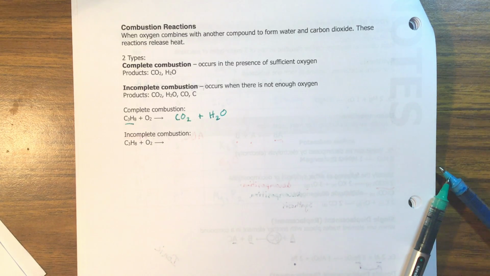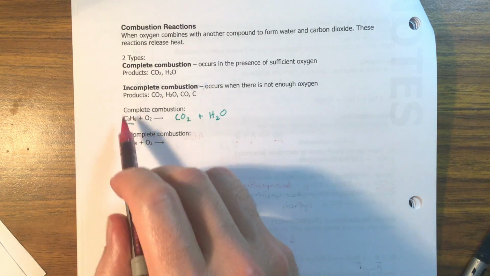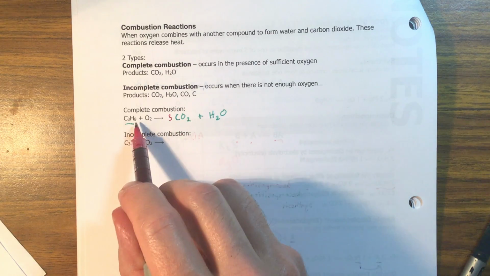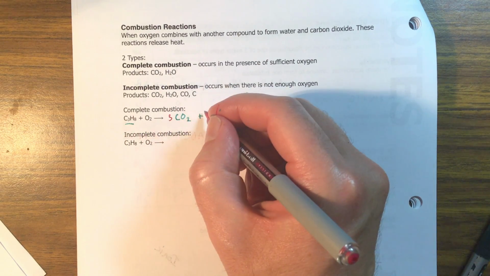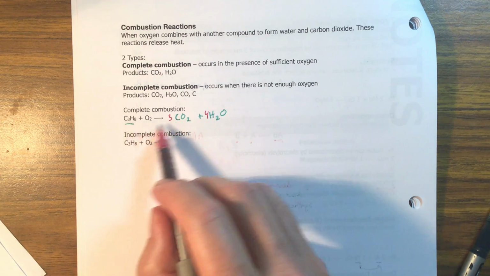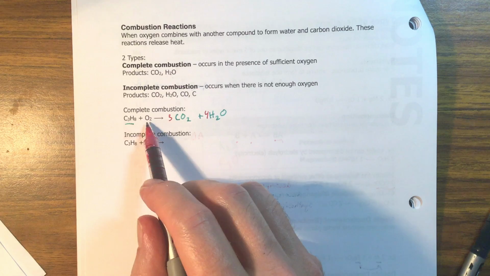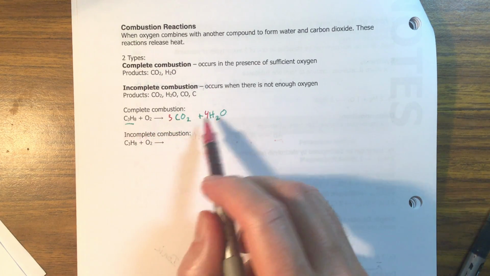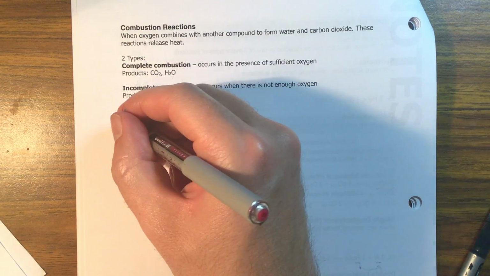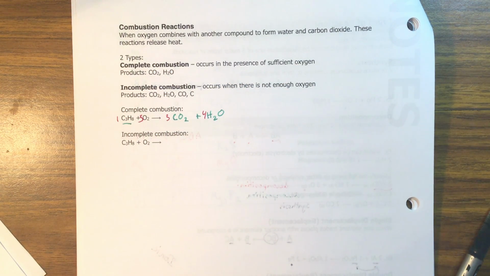Now let's balance this, because we should always balance every reaction we get. 3 C's, 1 C, so we need a 3 there. 8 H's, 2 H's, so we need a 4 there. Now we have the correct number of C's, the correct number of H's, O's last. We got 6, we got 4, that's 10. So we need a 5 there. So it's 1, 5, 3, 4.